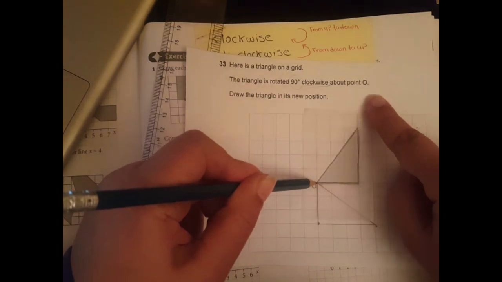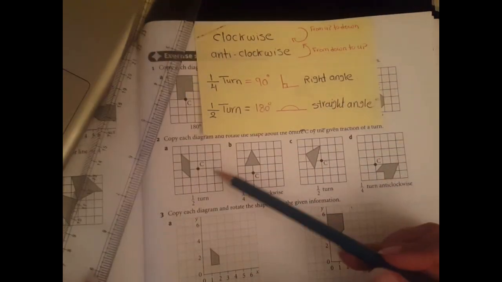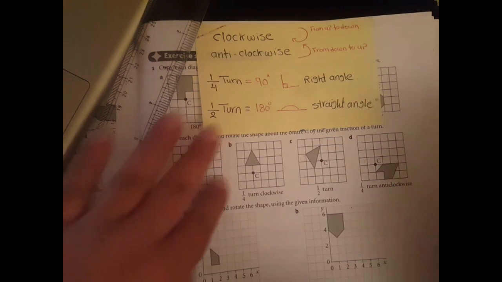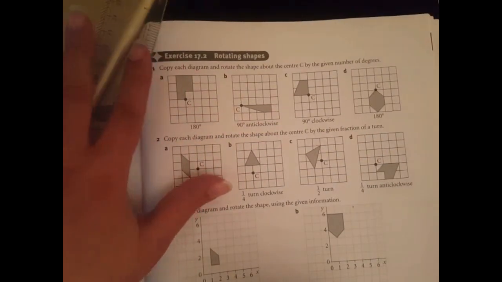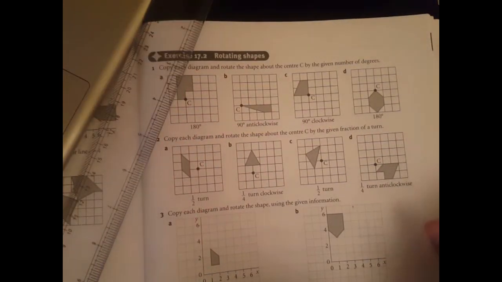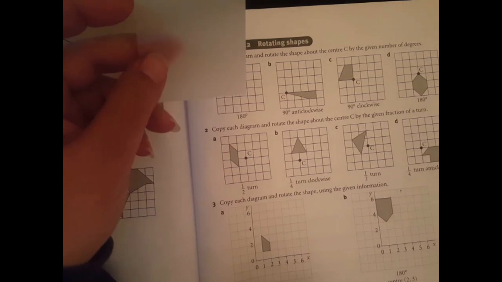This is when he gives you the point at one of the corners of the shape. He can also give me the center of rotation away from the shape, like you see here. Before we do that, let's see if he asked me to draw the shape and rotate it 180 degrees. With 180 degrees, he doesn't have to mention if it's clockwise or anti-clockwise, because the result from either direction is going to be the same. So what are we going to do?